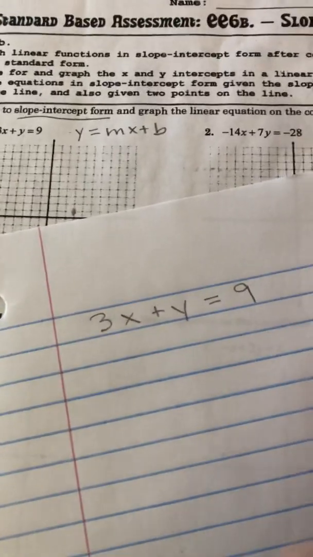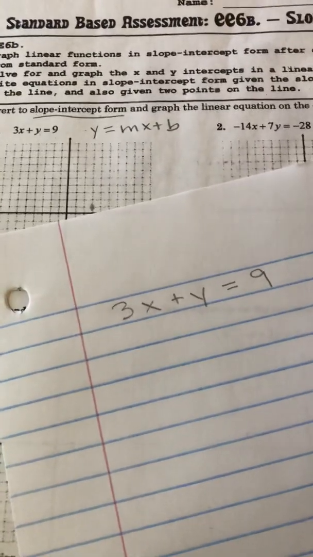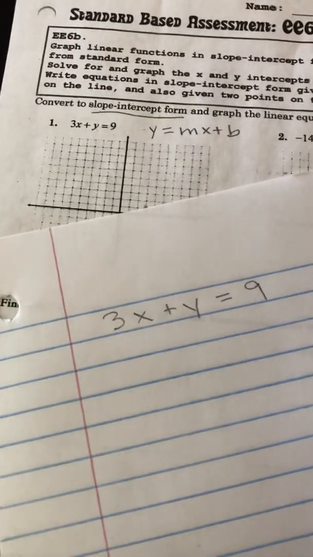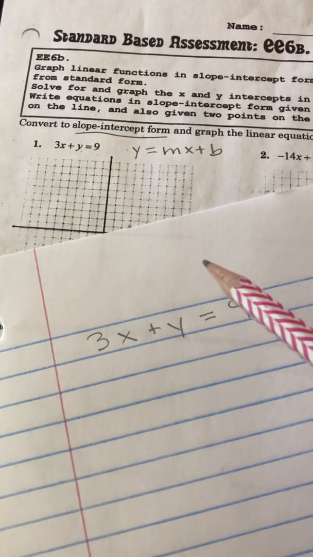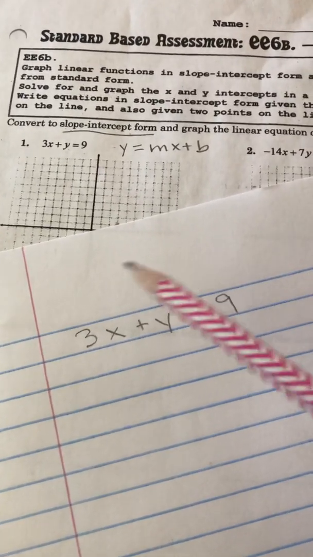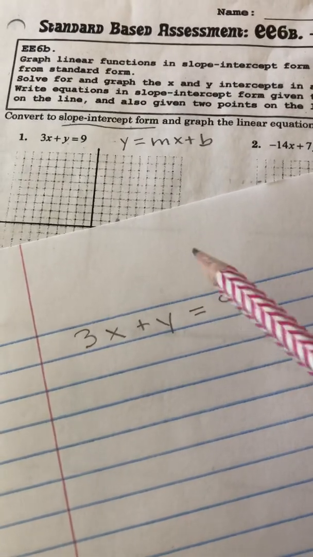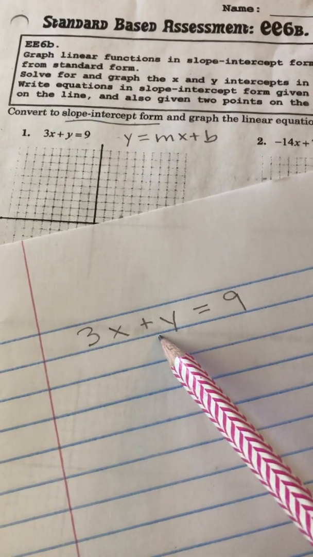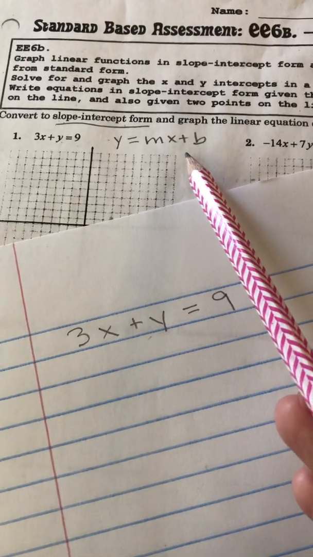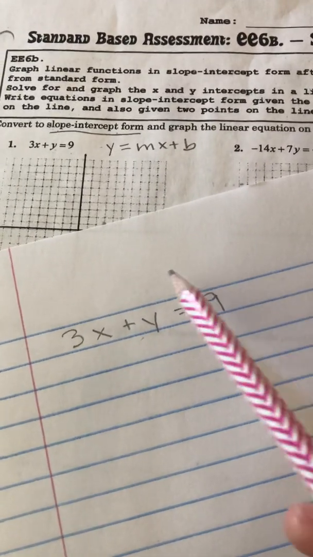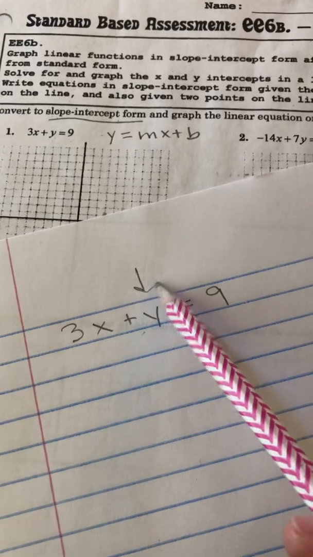So before the break, or before we went on Learn From Home, you guys took this assessment. Before we took this assessment, you guys had about 2 weeks before that we went over all of these different concepts. So this concept was changing this equation, which is in standard form, into slope-intercept form, which basically means you need to get this y right here all by itself.